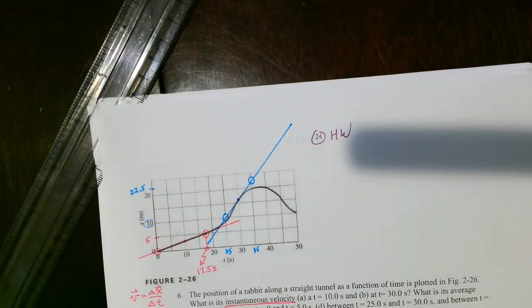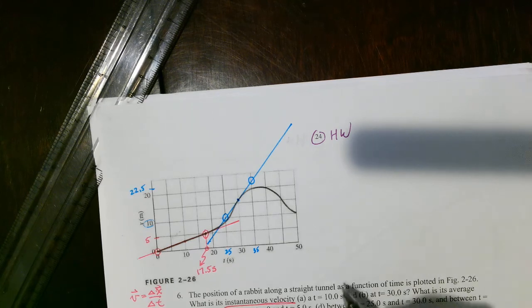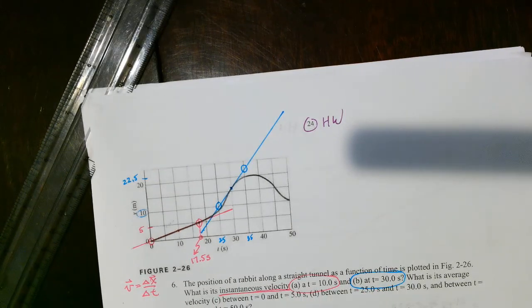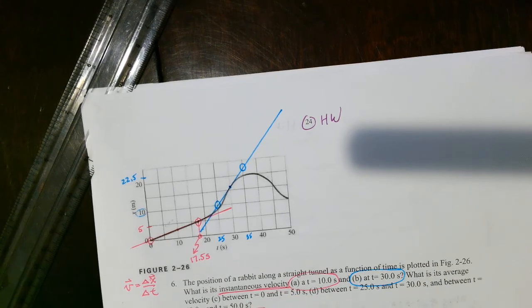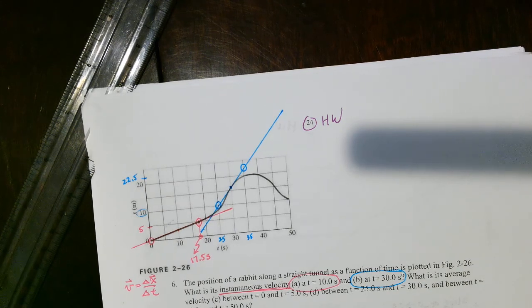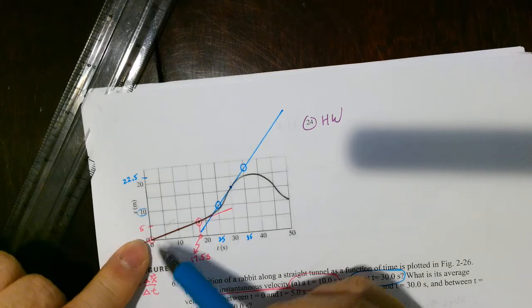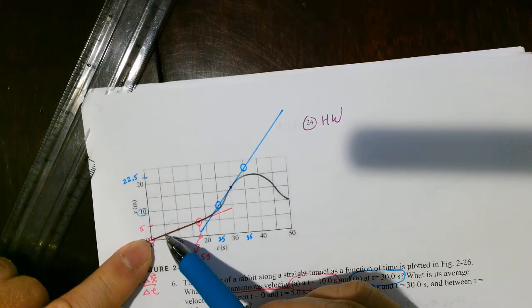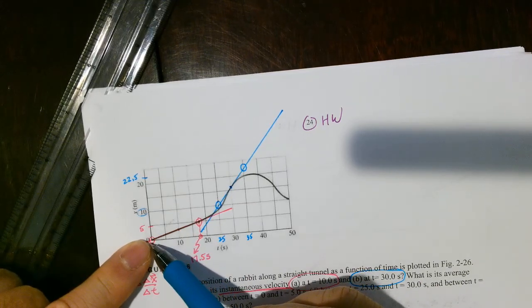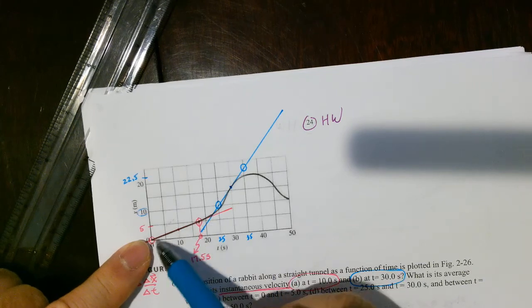So here, I guess this is A, and this is B. Well, what about average velocity between 0 to 5 seconds? From 0 to 5 seconds, the average velocity is going to be the same velocity that we calculated for any time according to this slope.